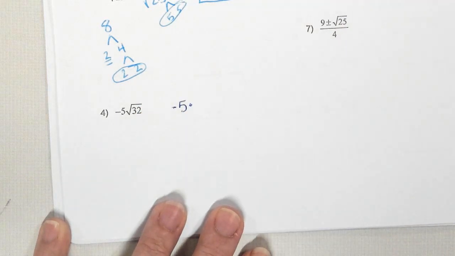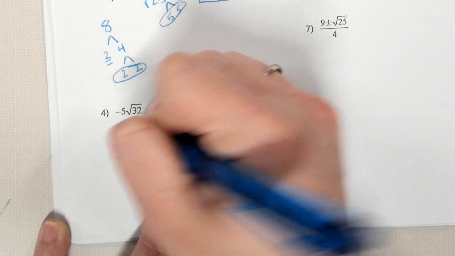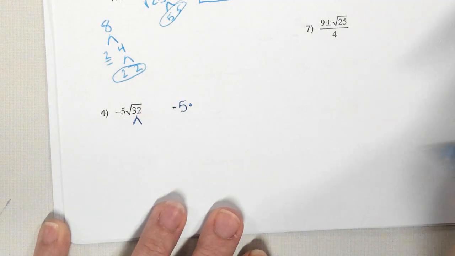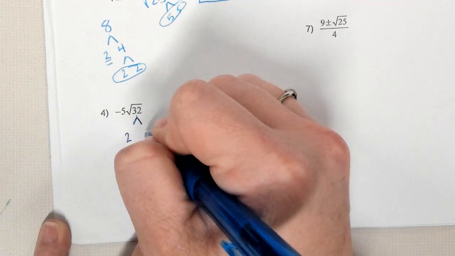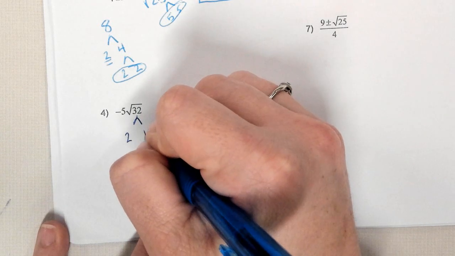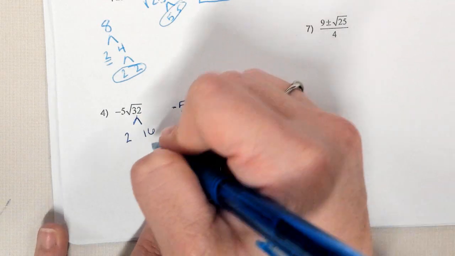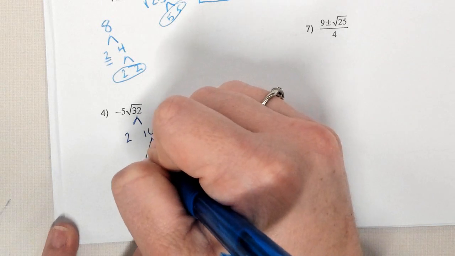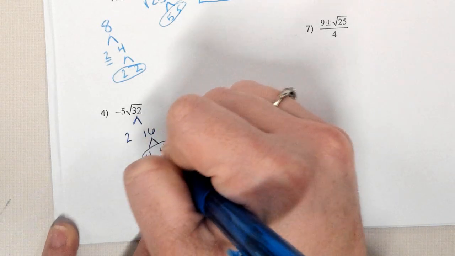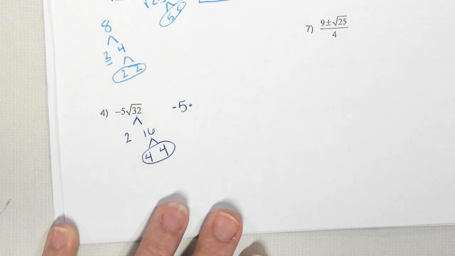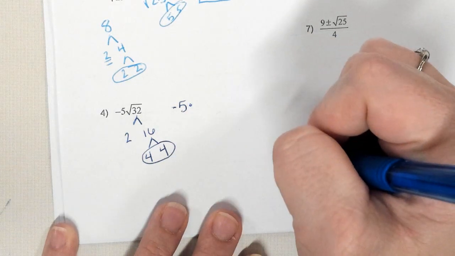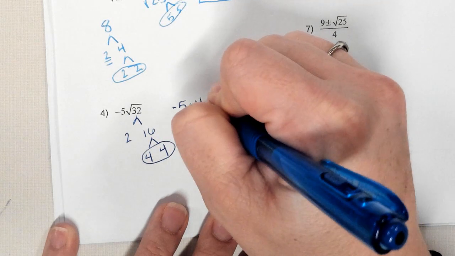Yes? Okay. So let's break down our 32 and figure out what we can break down. Well, 2 goes into 32 how many times? 16. What do we know about 16? It's a perfect square, with 4 and 4. So remember, we don't have to go all the way to prime if we can make it match. So I'm going to take out what? 4, and what am I going to leave inside?